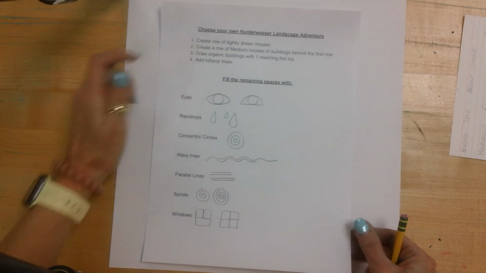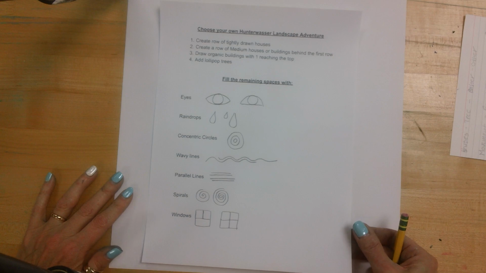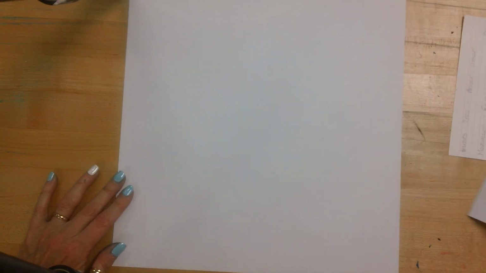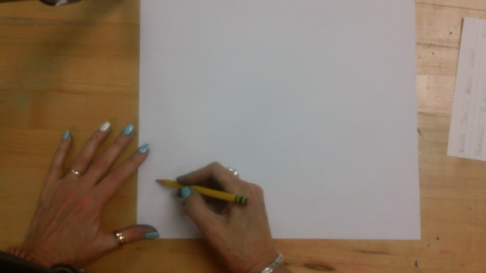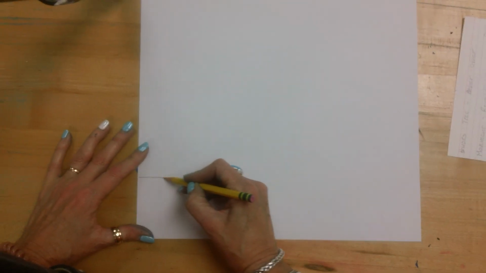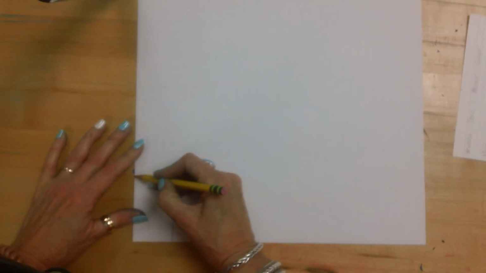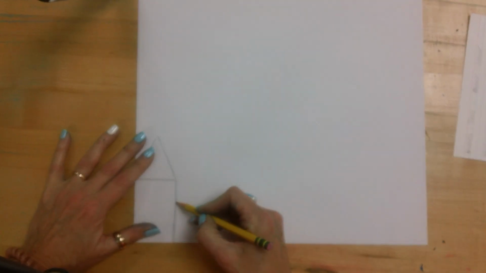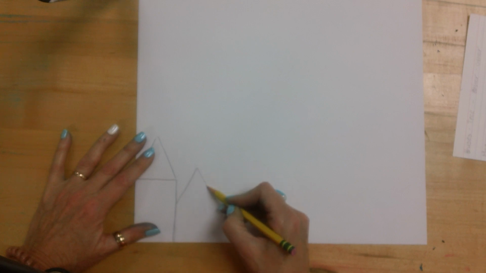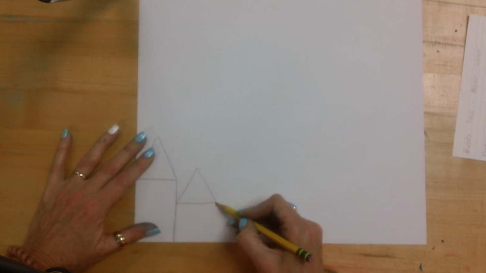So step one, it says create a row of tightly drawn houses. So I'm going to start low on my paper and I'm going to draw some house shapes. So we're keeping it simple. And I worked in my sketchbook and I noticed the style of houses that he would make. They're very simple.